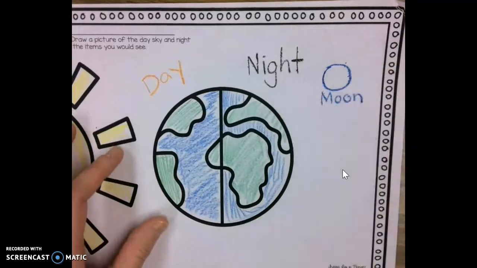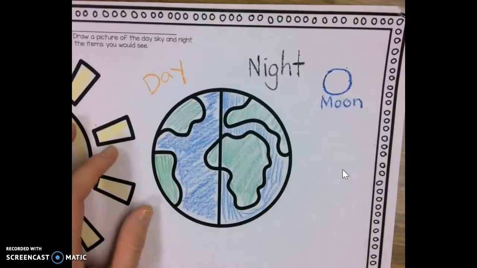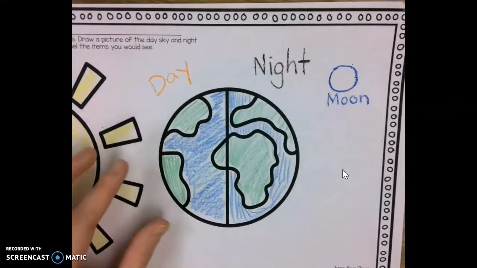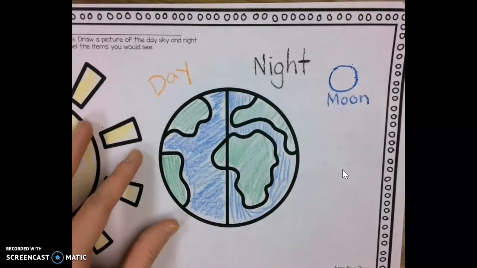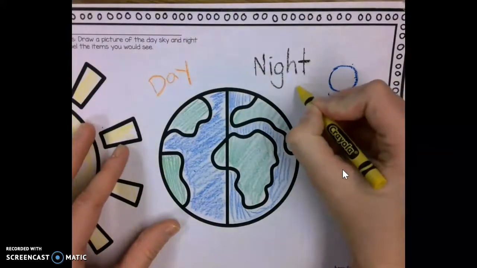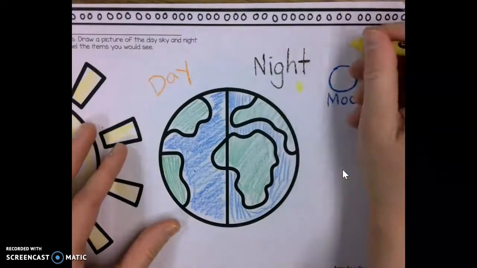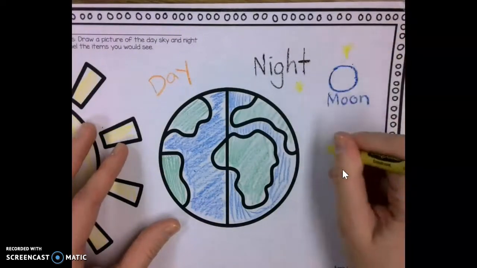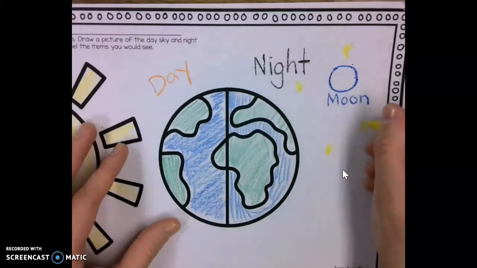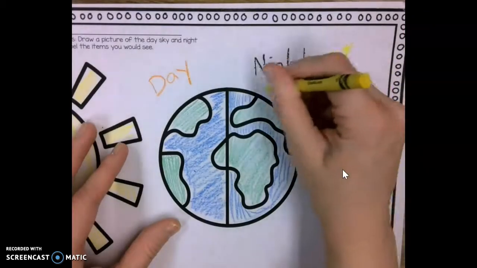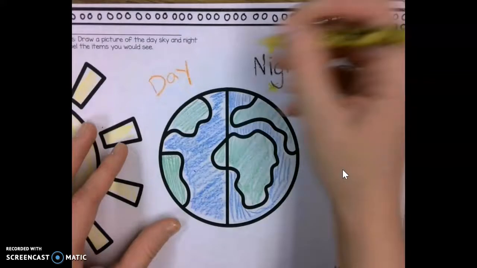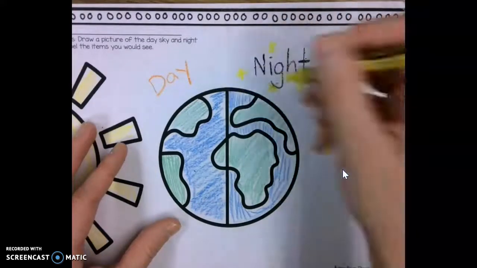Okay. What's another thing we see in the nighttime? If you said stars, you're right. Go ahead and get out your yellow and make your little stars. You can make as many as you'd like. Just making a couple over here by night. Even right by the line, right?